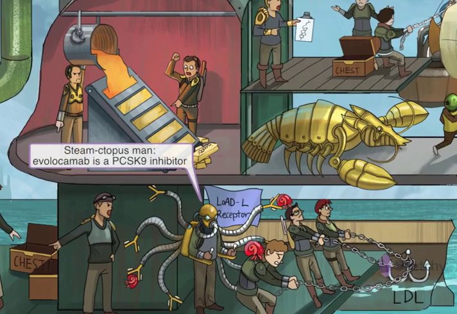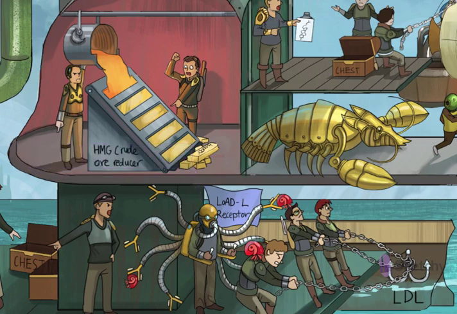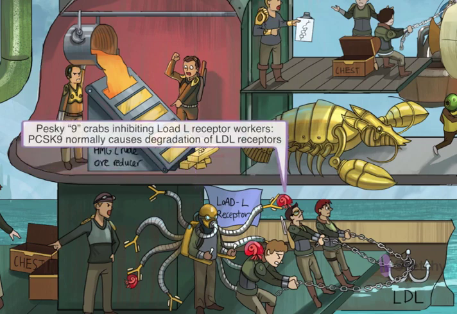PCSK9 is a protease produced by the liver that leads to the degradation of hepatocyte LDL receptors. Block these proteins, and you're better able to keep those LDL receptors around. Think of it as Dr. Steampunk over here removing these pesky PCSK9 crabs from the dock workers. Notice that we've incorporated a 9 into their shells.